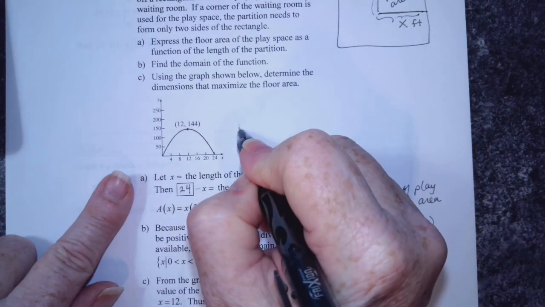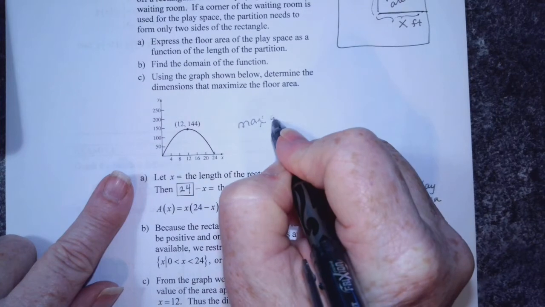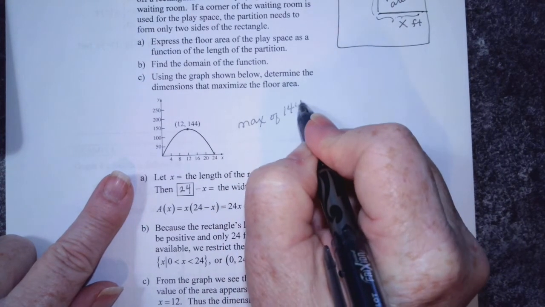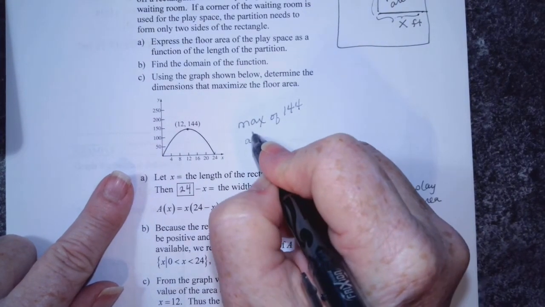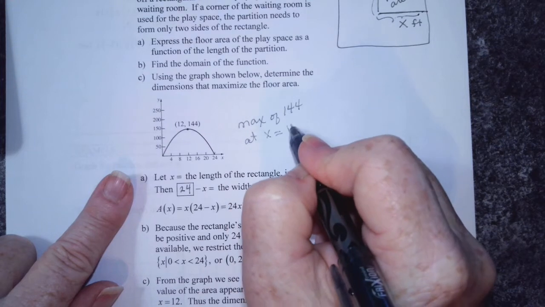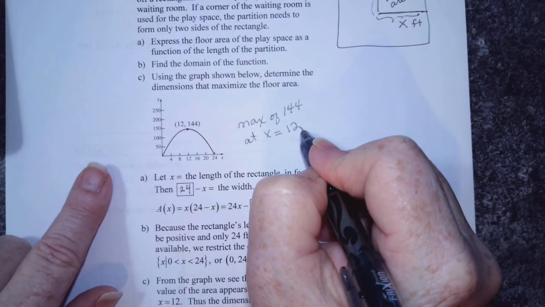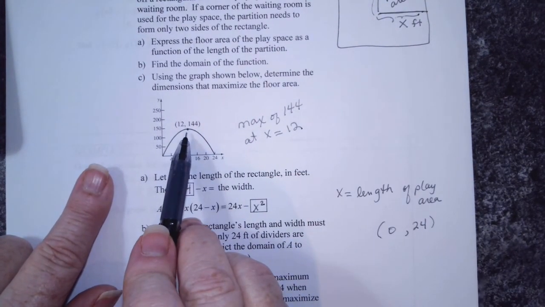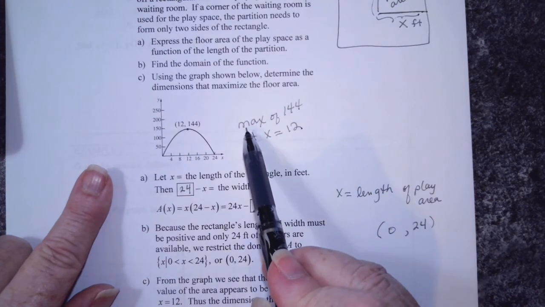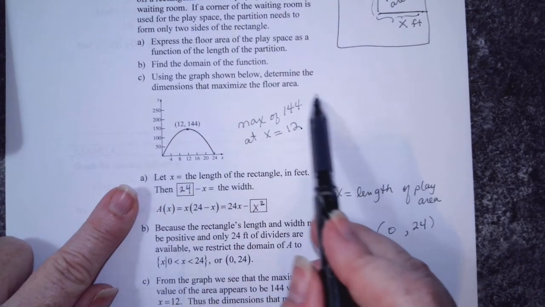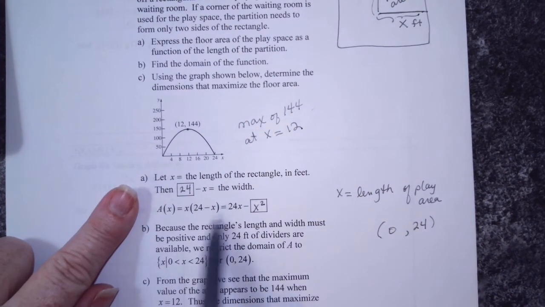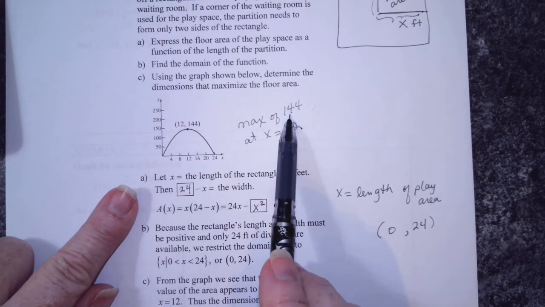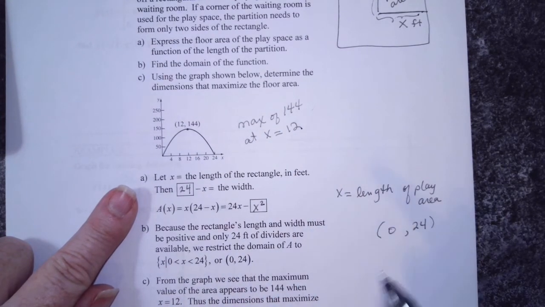So our maximum is 144 at x equals 12. Because that's our relative maximum here. That represents the square feet of floor area, because that's what this function represented. So we would have a maximum of 144 at x equals 12.